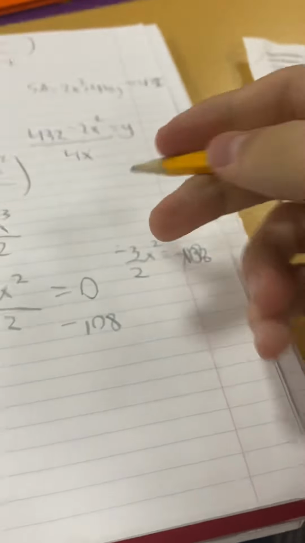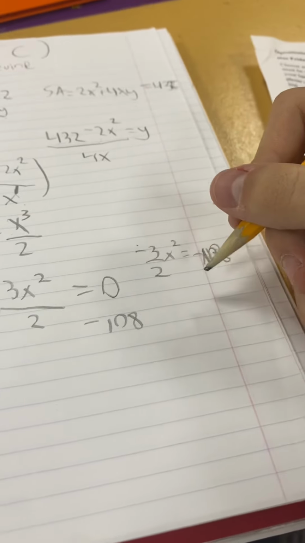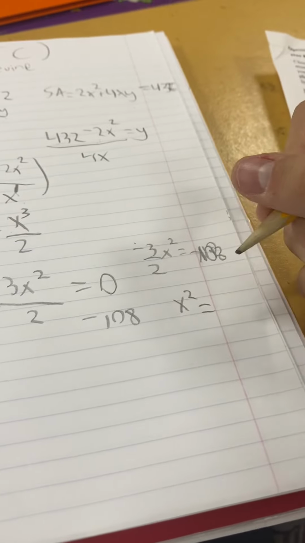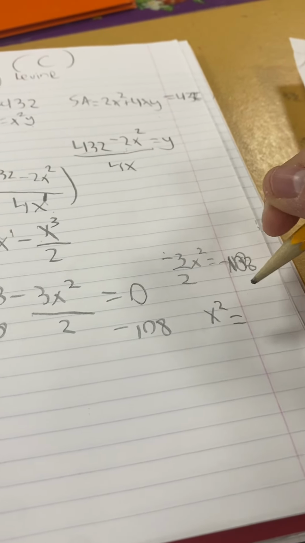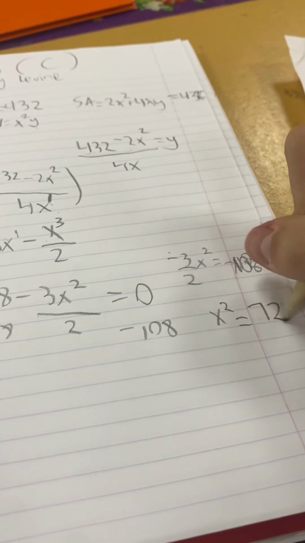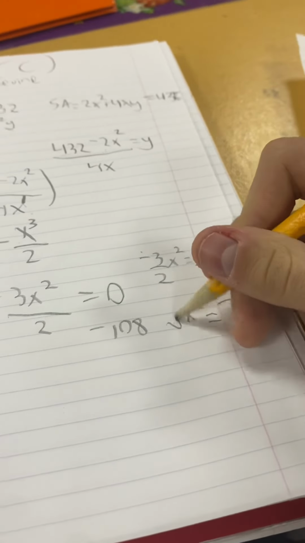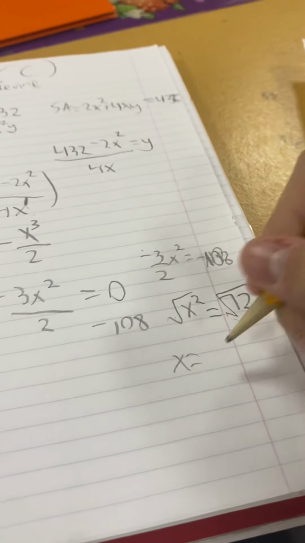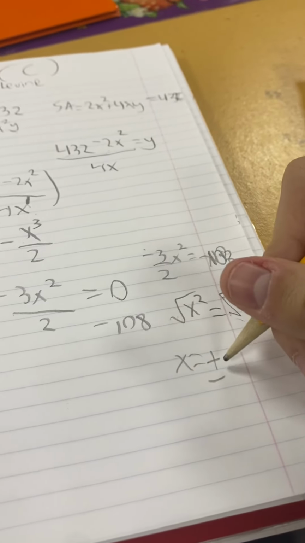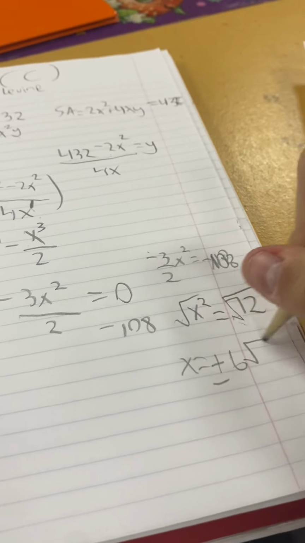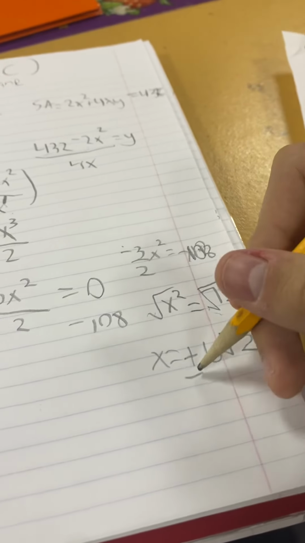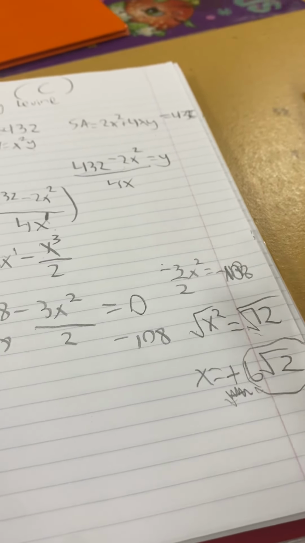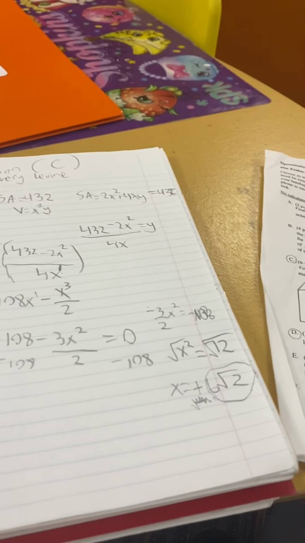And then you're going to want to divide by negative 3 over 2, and then you should get x squared equals 72. And then you want to take the square root of both sides. You get x equals plus or minus 6 root 2. And then you want to get rid of the negative because it can only be a positive number, and then you get 6 root 2 for x.